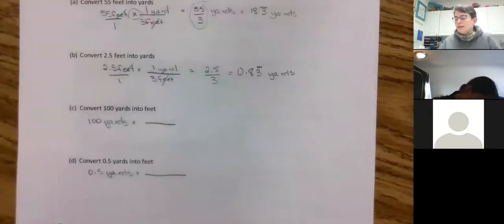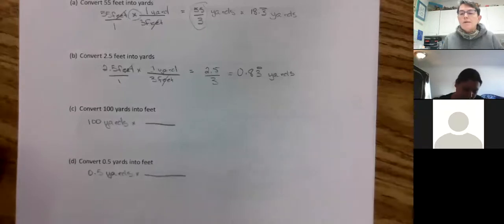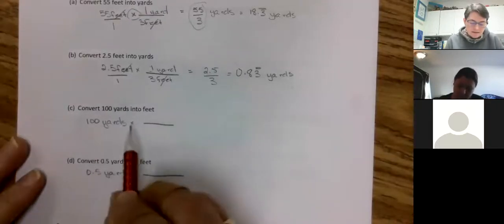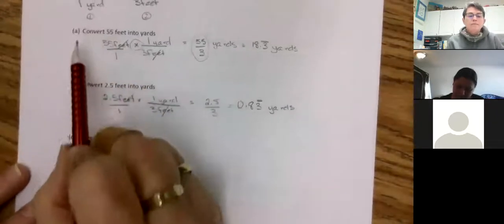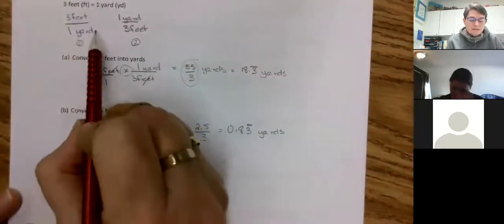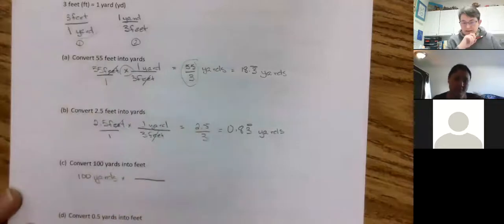Okay, I'm going to stop again and let you guys try those last two. Stop the video. Okay, we're back. We got 100 yards and we want to convert that into feet. So this time, I want to use this conversion factor because it's got yards on the bottom.